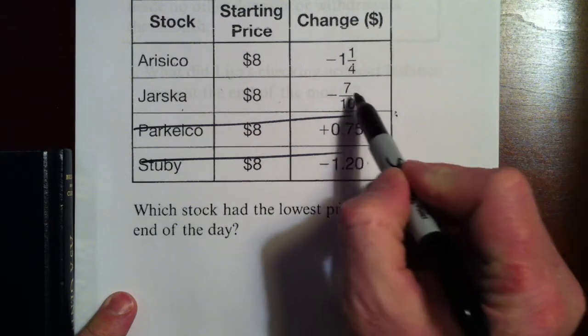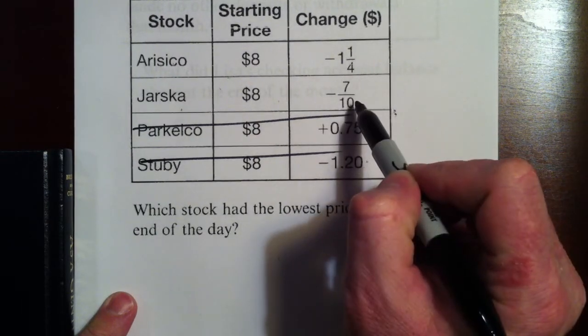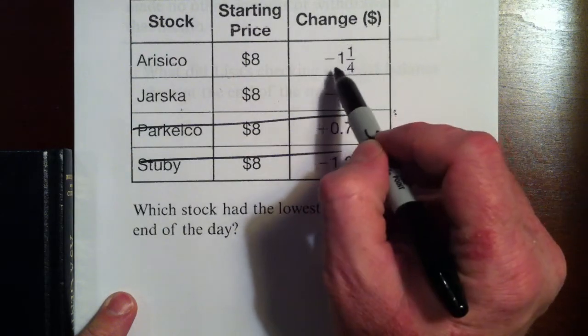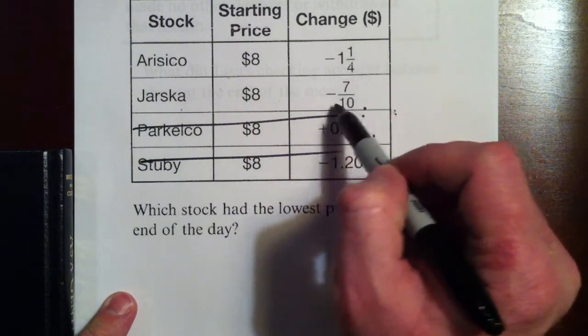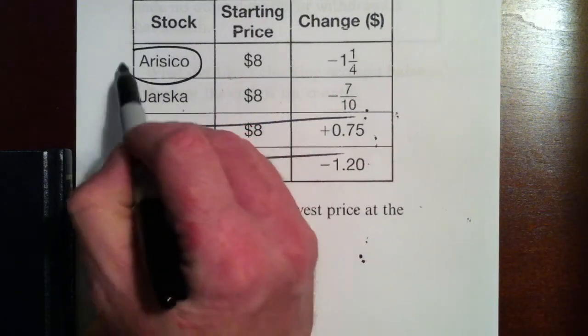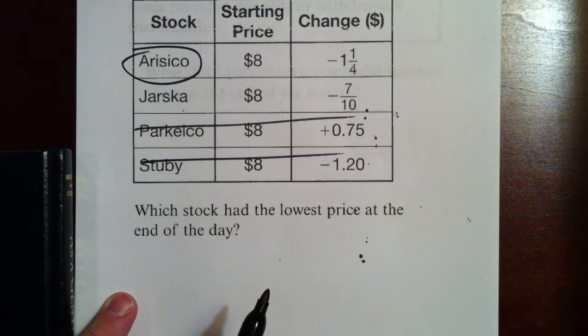Now, obviously, this number is lower than this number. This stock dropped over $1. This stock dropped less than $1. So the obvious answer is right there.